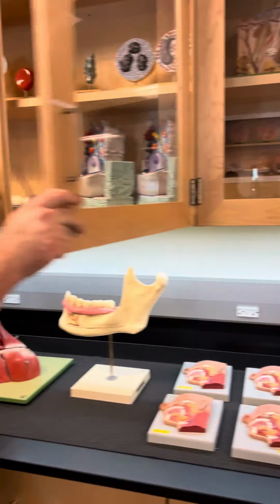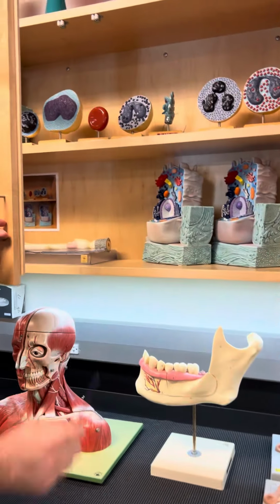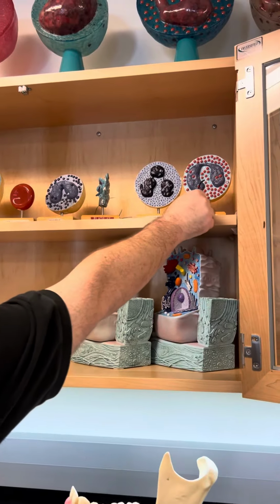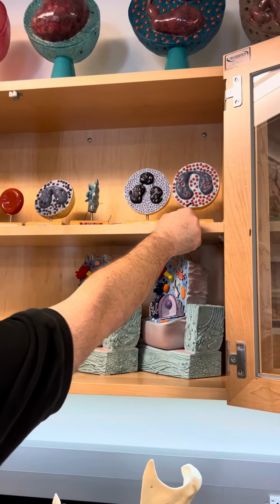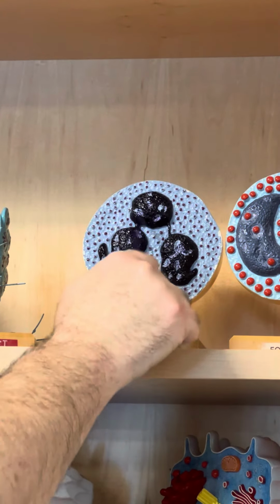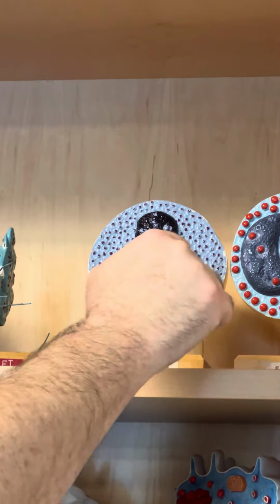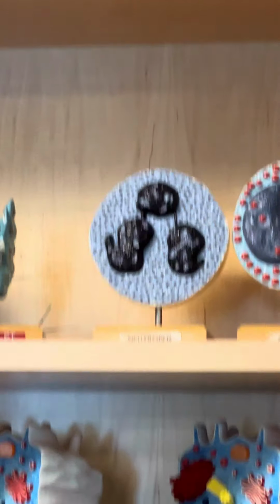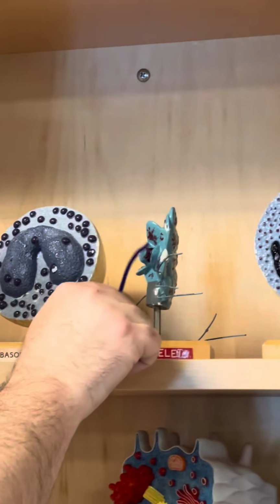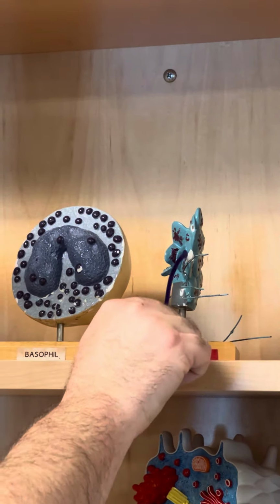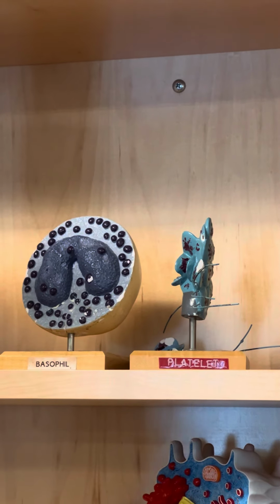So opening up this right here, red dots, eosinophil. You can see red pinkish dots, eosinophil, reduce inflammation. 3 to 5 lobe nucleus, 1, 2, 3, making that a neutrophil, responds to infections. Which one is this? What type of blood cell is this? This would be your platelet, which forms clots.